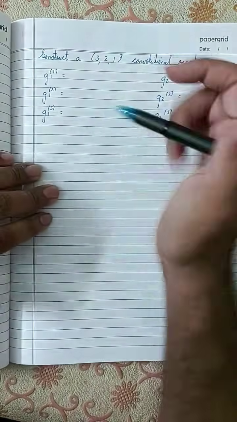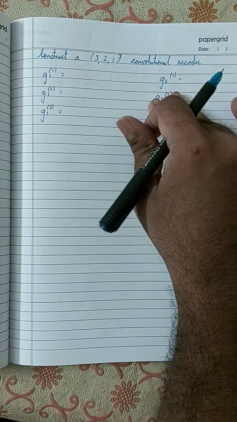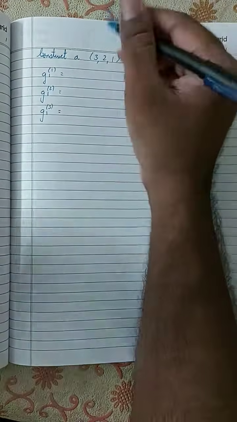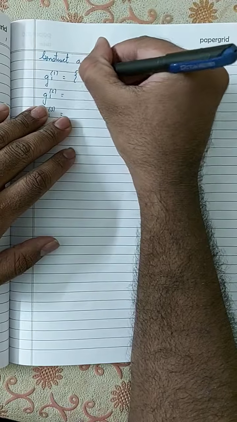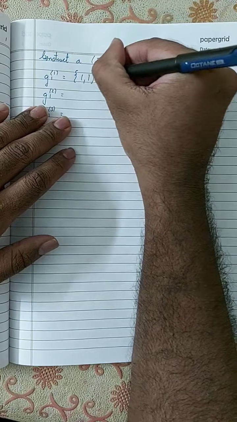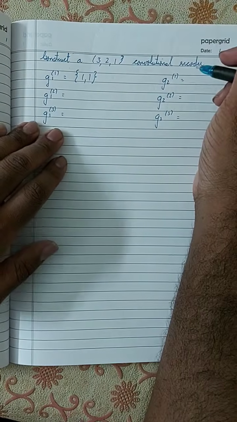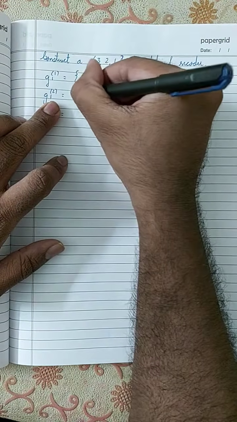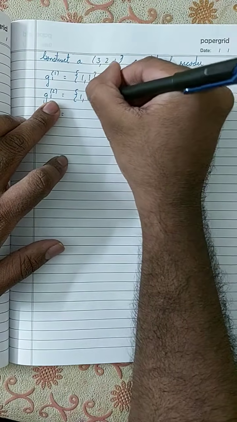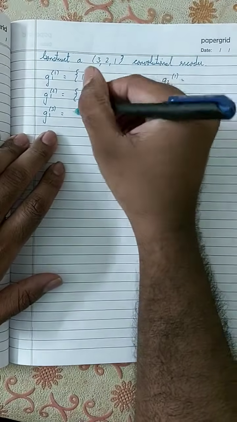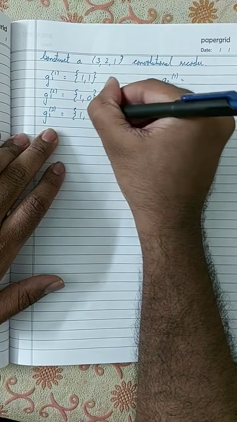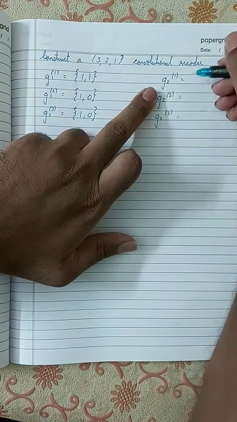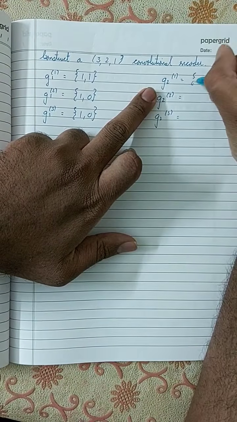All right, so now let me write the question. What is the value of g1? Let me see, the value of g1 of 1 is 1 1. The value of g1 of 2 is 1 0, and here it is 1 0 again. All right, and the value of g2 of 1 is 0 1.